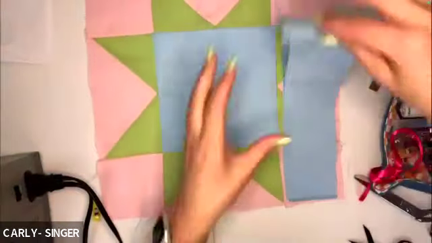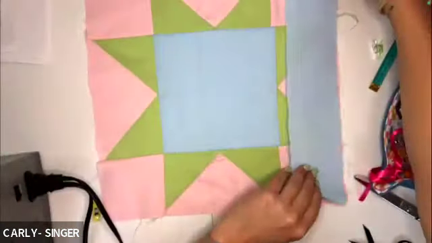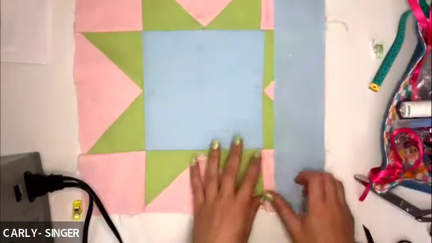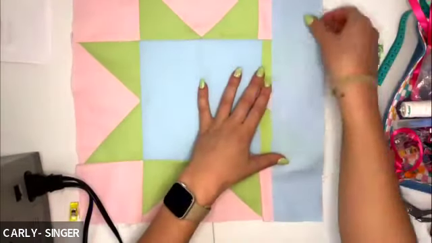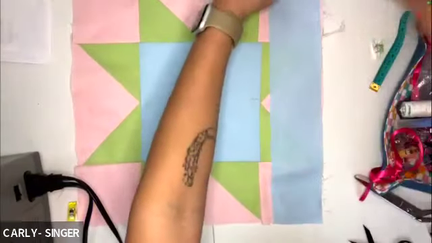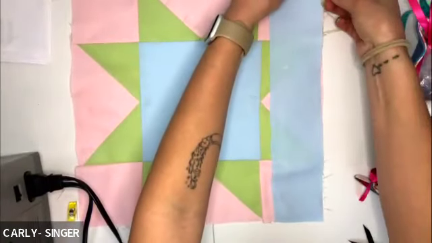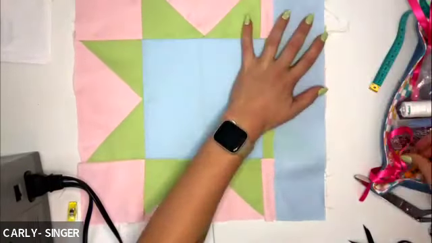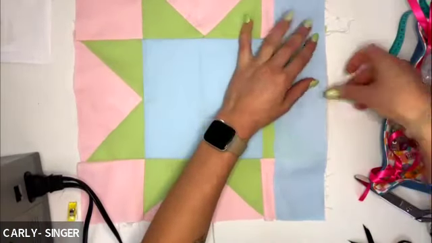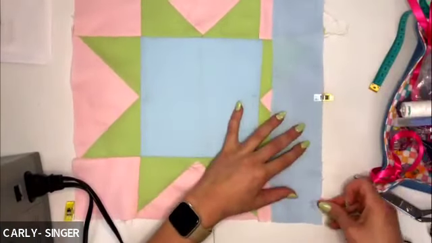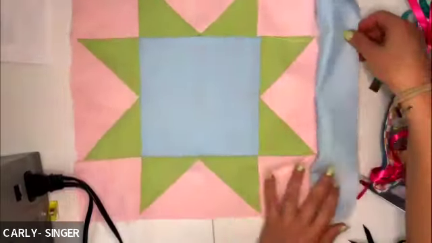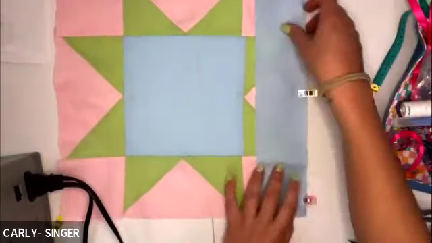You would take one of these side pieces, match it up, good sides together, though this doesn't really have a good side or bad side. And same thing, I'm also going to clip this one as well. And then that will be for that side.